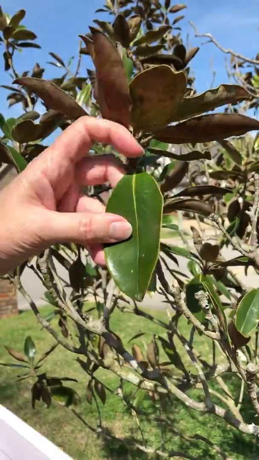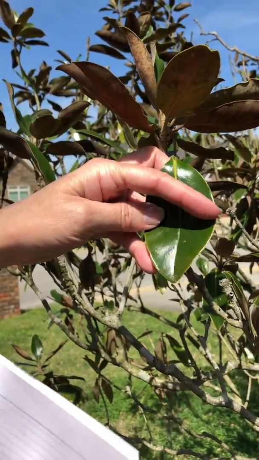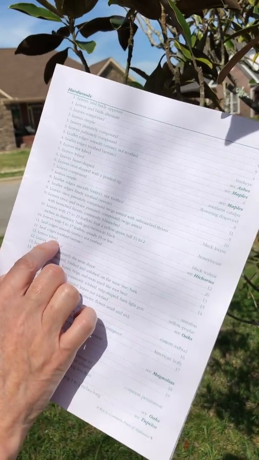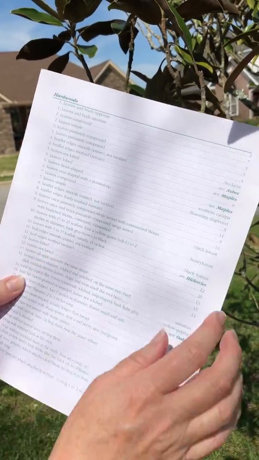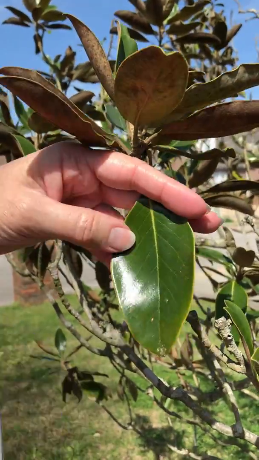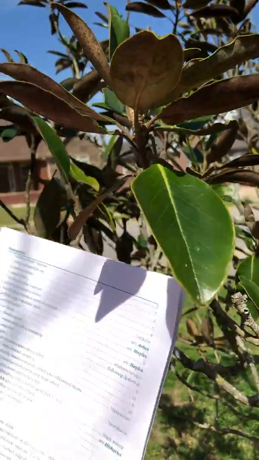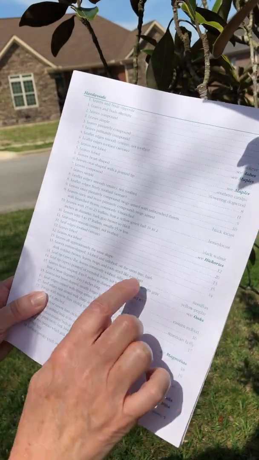These are very smooth. There's no edges or teeth on these leaves. So they're not toothed. That takes me to 12. Leaves are lobed or not lobed. There's no lobes on here, it's just a solid leaf. There's no little indentions, nothing like that. Not lobed takes me to 15.